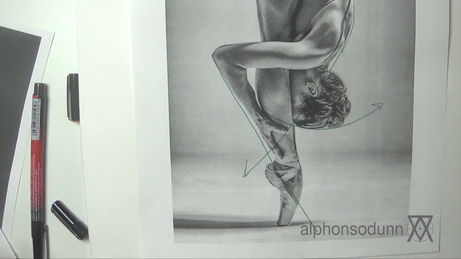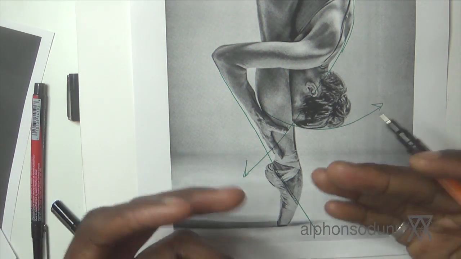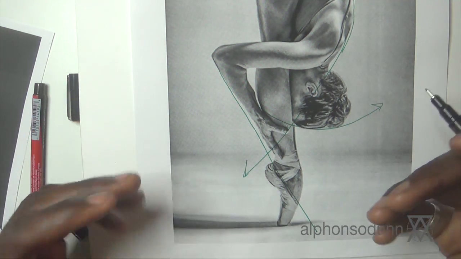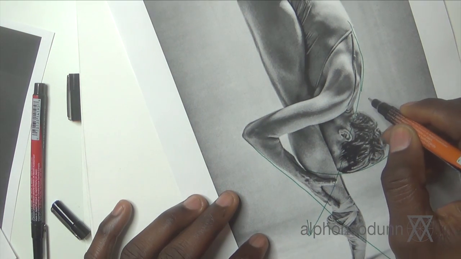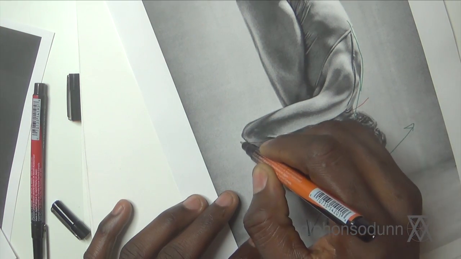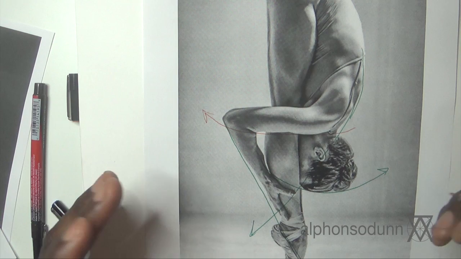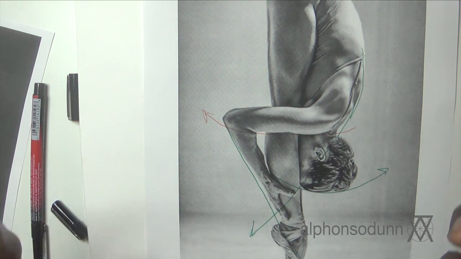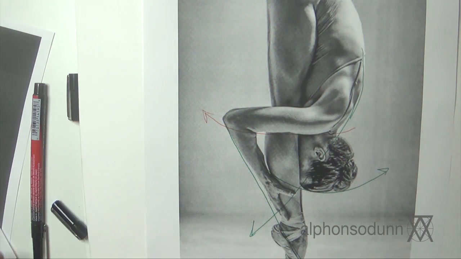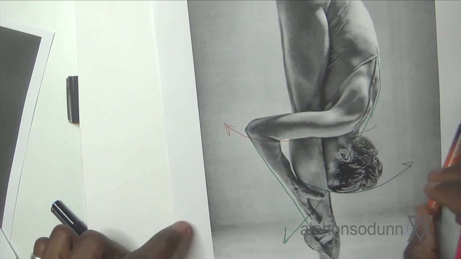All of these lines, they just naturally speak to you, you know, and you just follow them. I'm just giving you ideas on how you find them. They will just naturally speak to you.